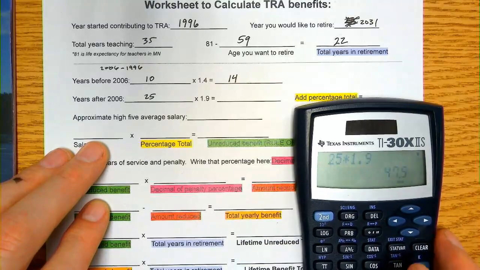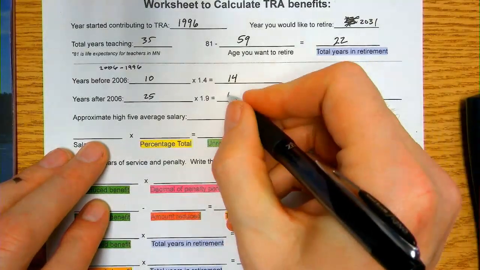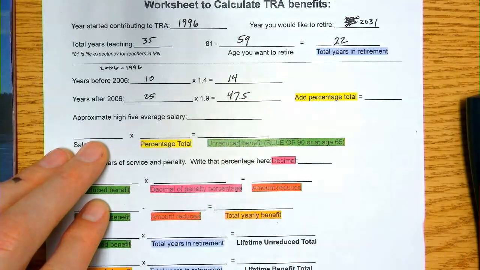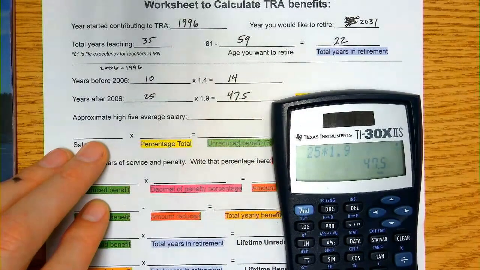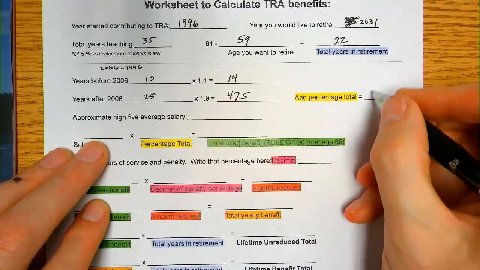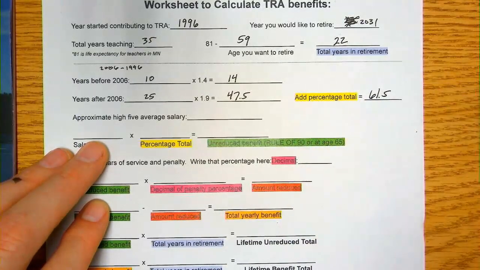All right. So that's 47.5. And then I add those two together. 47.5 plus 14, right? So that gives me 61.5%. Okay, that's the percentage total, right?